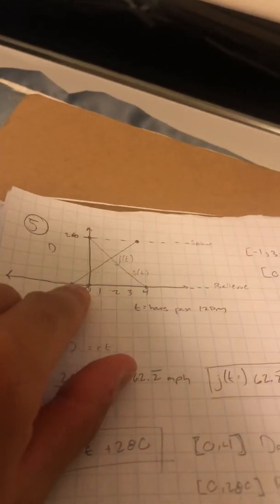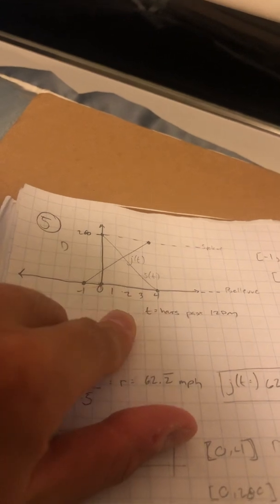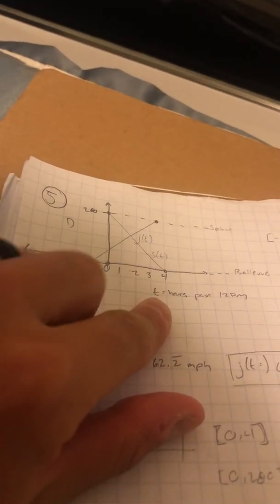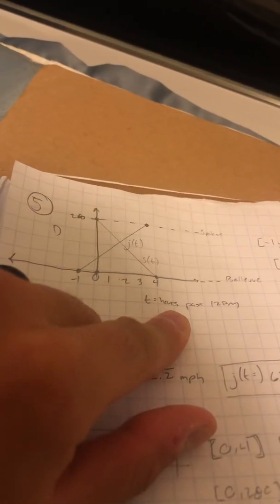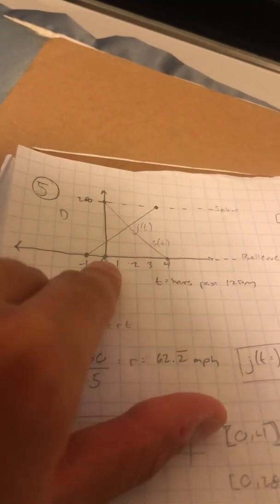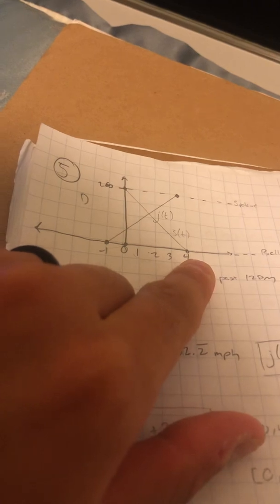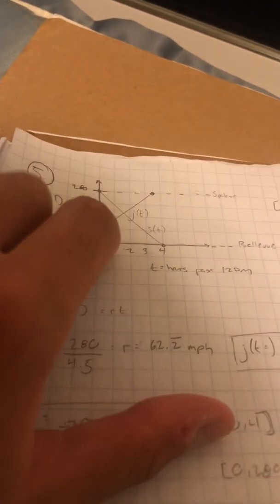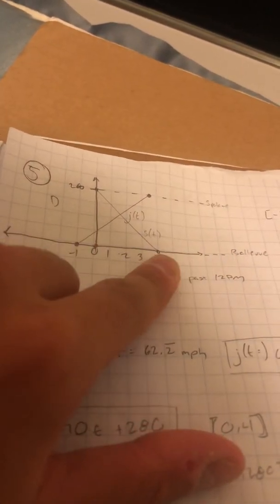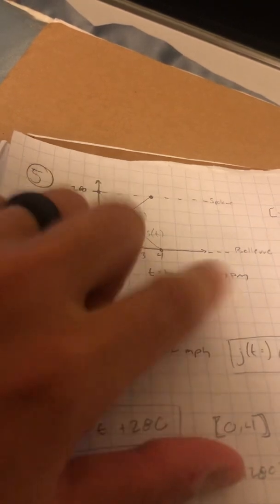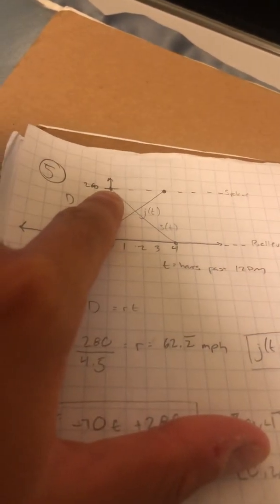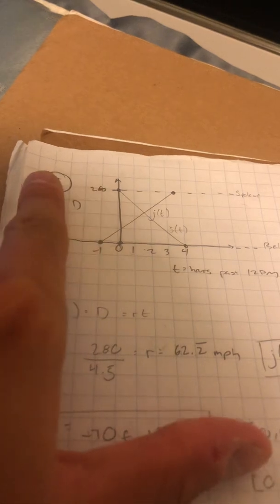So I drew just a little picture describing what that looks like, where the x-axis is time, and t equals hours past 12 p.m. So 0 being 12, -1 being 11, and 4 being 4 p.m. I also represented x equals 0 as Bellevue, and x equals 280 as Spokane.